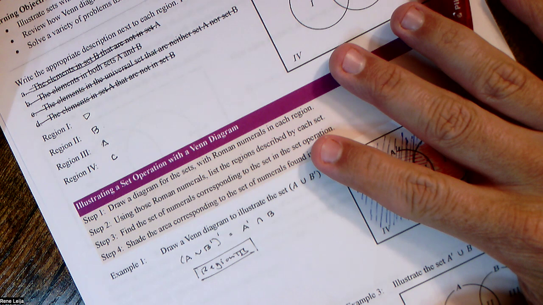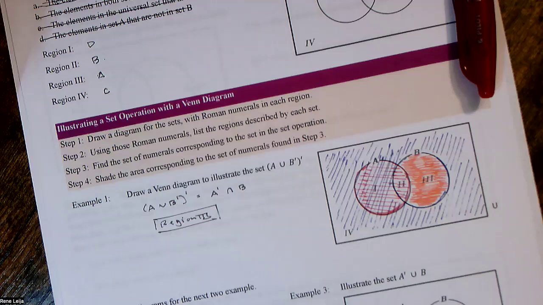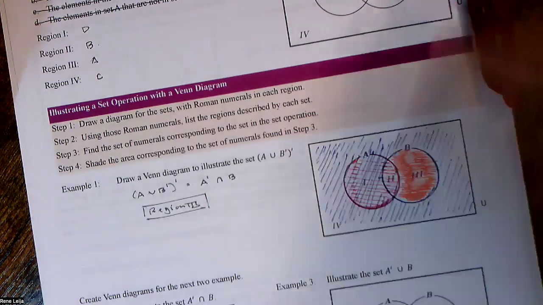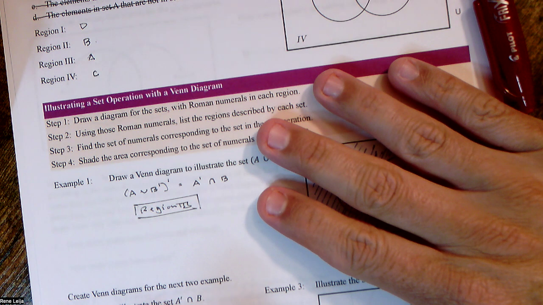Now, region 2 is still in B. Okay. And so what's not in A that intersects with B, not in A, but it does intersect with B. So not in A and B. So outside of A, including B, is going to be this.